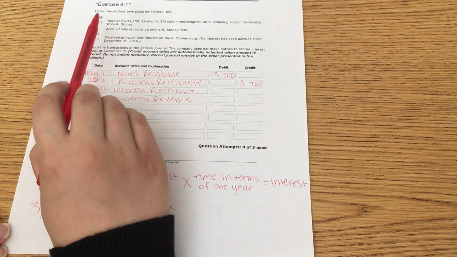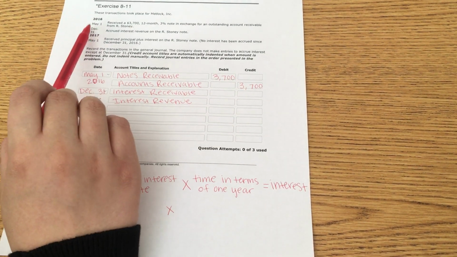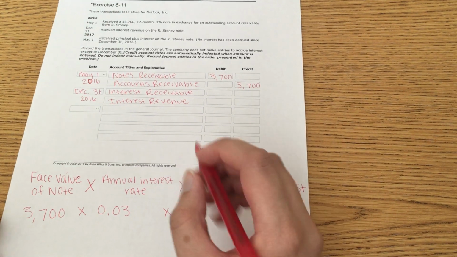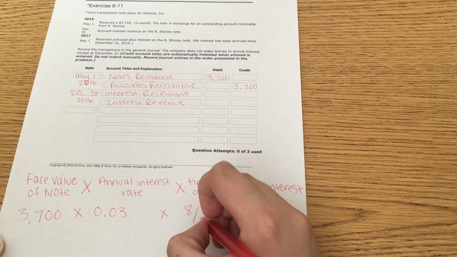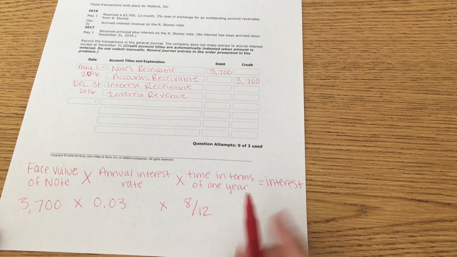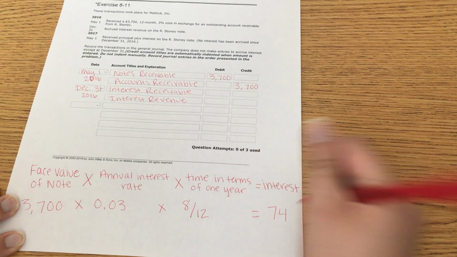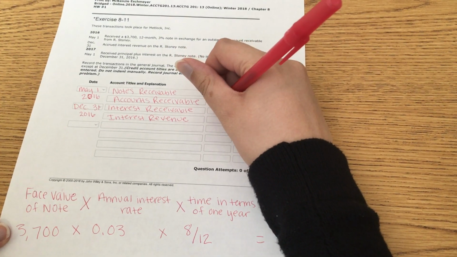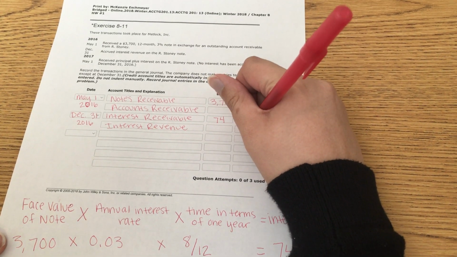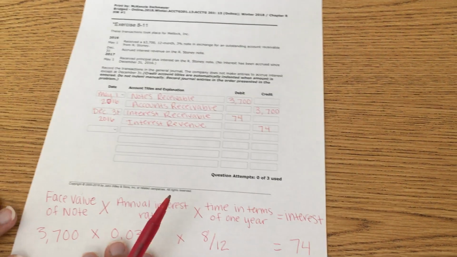So the note originally happened May 1st, and this is December 31st. So that is 8 months out of the year. So we're going to do 8 divided by 12. And when you do that calculation, it equals $74. So we are going to debit $74 to interest receivable and $74 of credit to interest revenue.